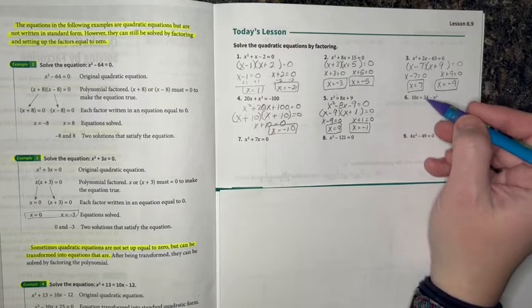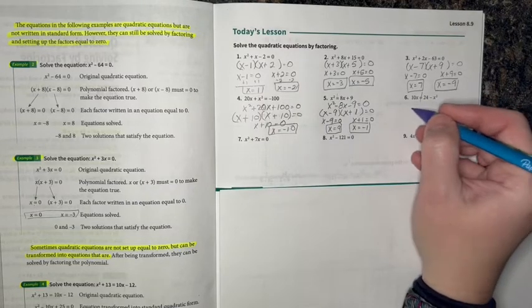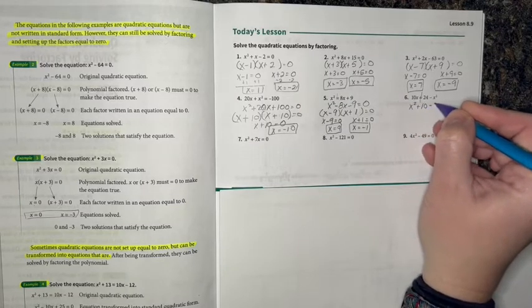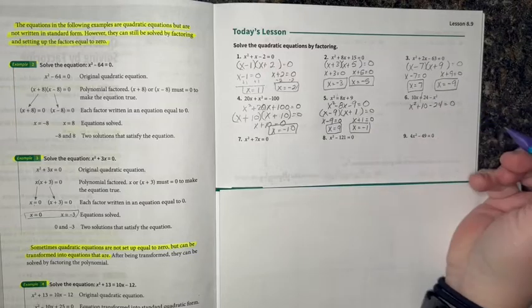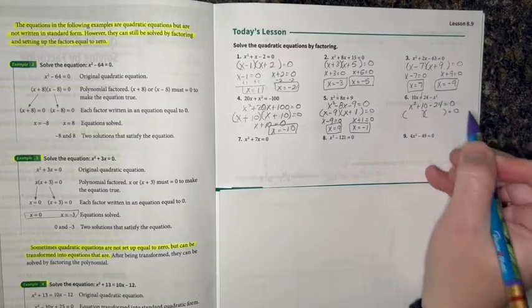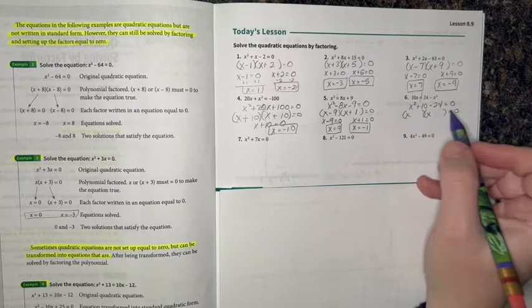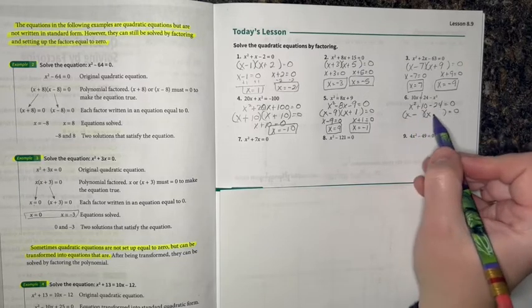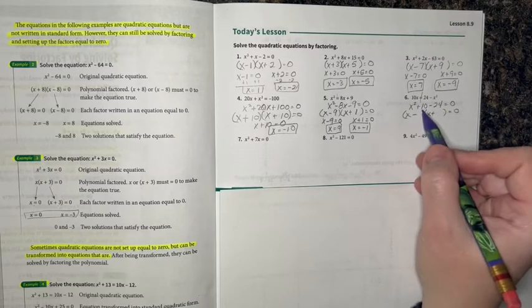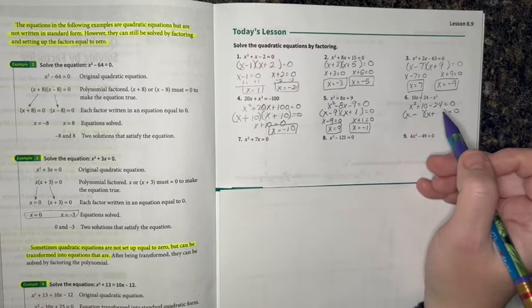Rewriting this. Okay, when we cross this line, we change their sign. So now we have a positive x squared plus 10x minus 24 equals 0. All right, factoring. X squared is a perfect square. 24 is negative, so I have a negative and a positive. What factors of 24 added together are going to give me a positive 10?